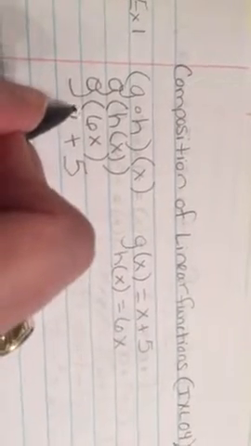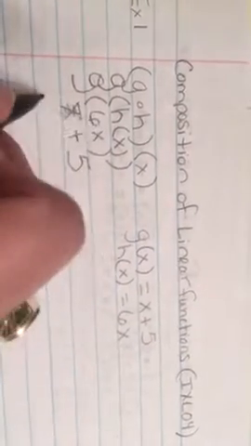Now, this is saying go to your g of x function, and this is what will take the place of x. So I need my g of x function, which in this example is x plus 5. Now, this x is going to go away, and the 6x is going to take its place. And that's my final answer.